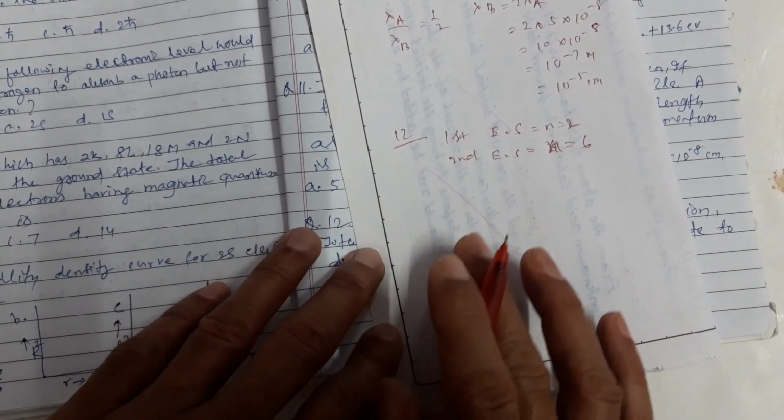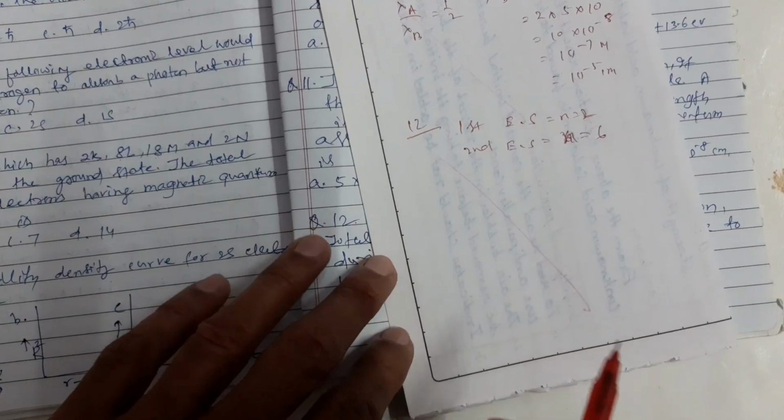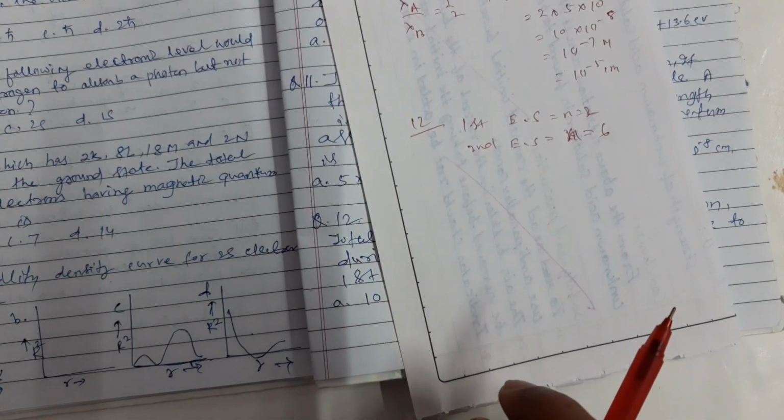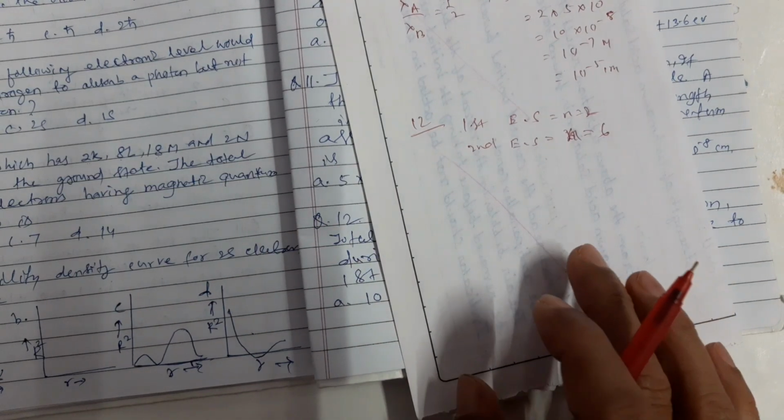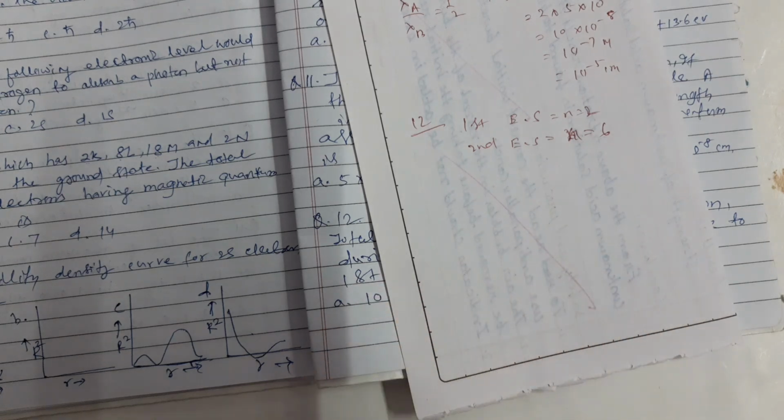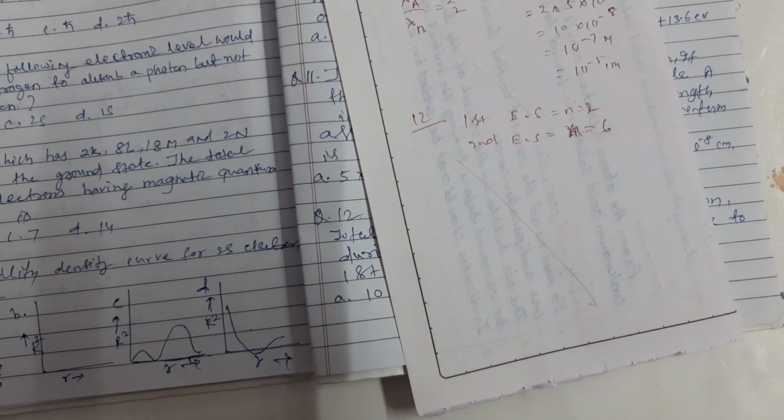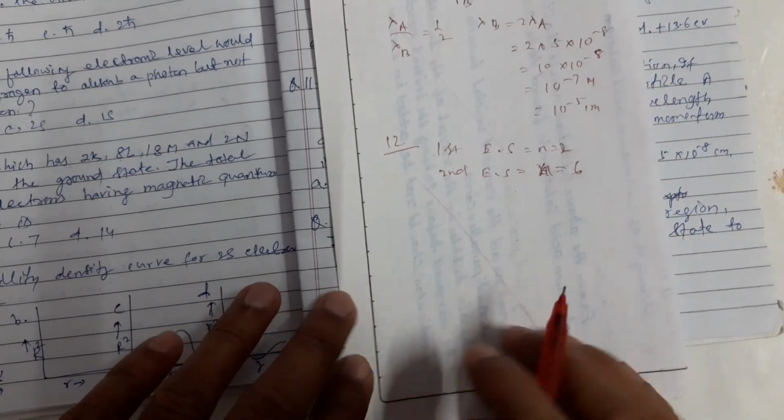Okay, so no transition will happen to the first level. Why is this so?